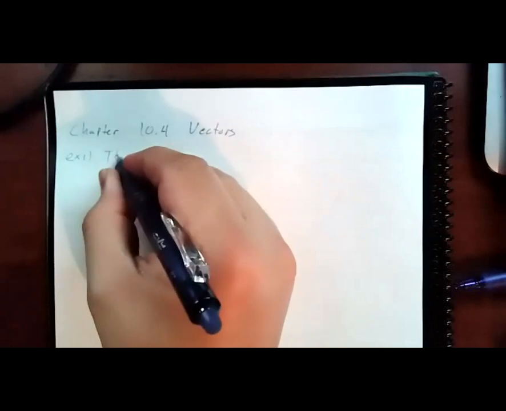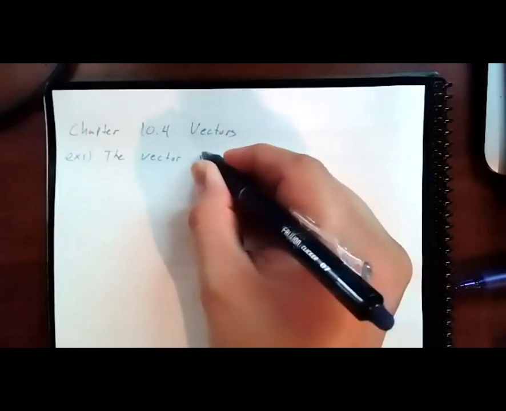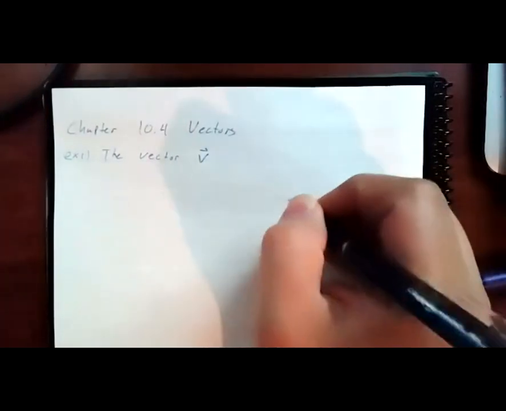So here we go. The vector. This is the notation for a vector. Have a look at the little hat on top.